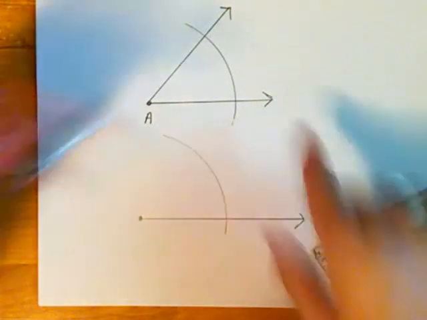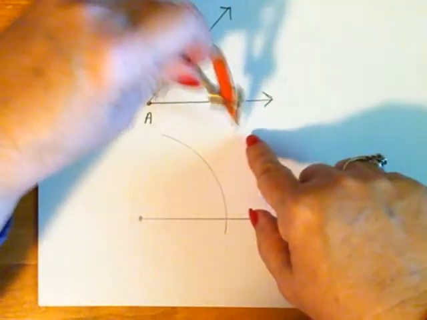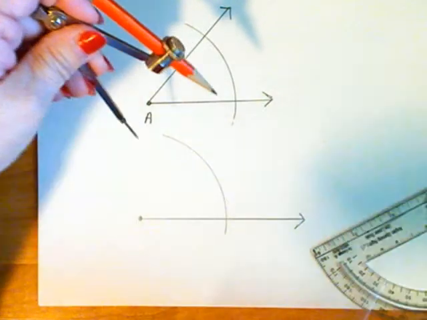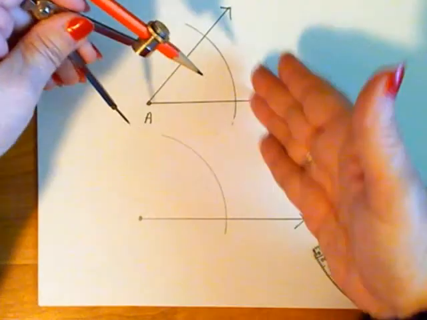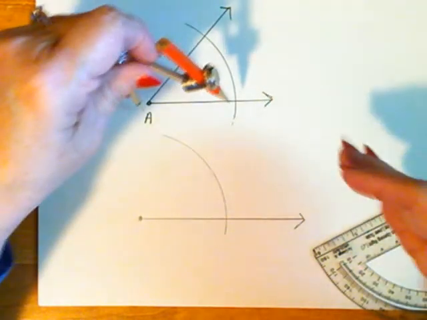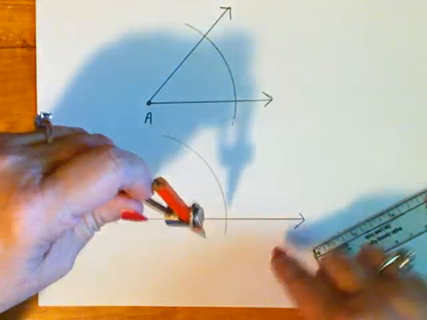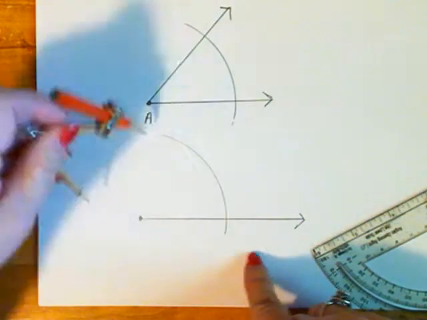Alright, so remember, draw your angle. Just pick a measure. There's not anything in particular. You don't have to go over halfway because there is no halfway with a ray. Alright, just extend it out till it crosses in two places. Keep the same measure. Do it at the bottom.